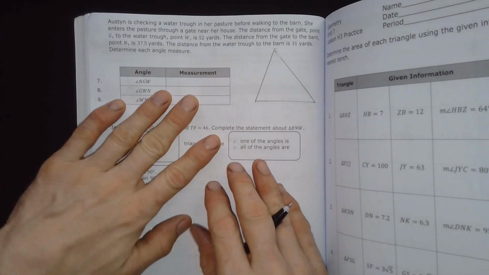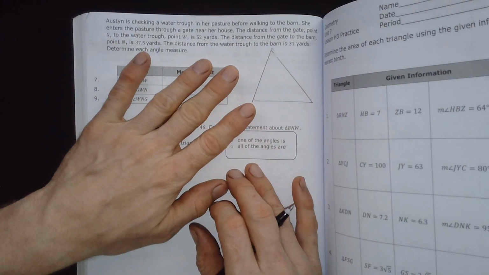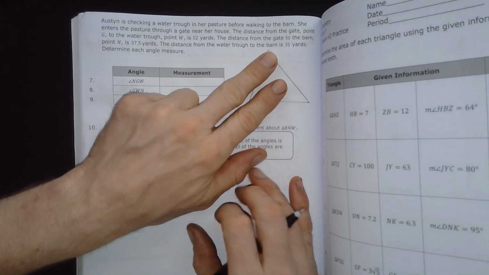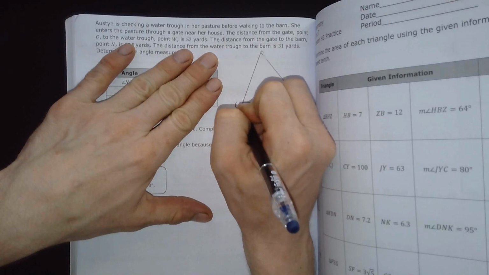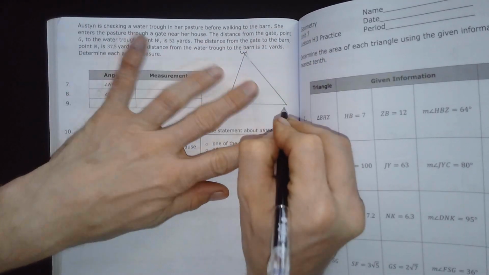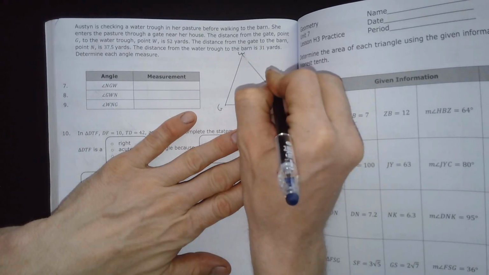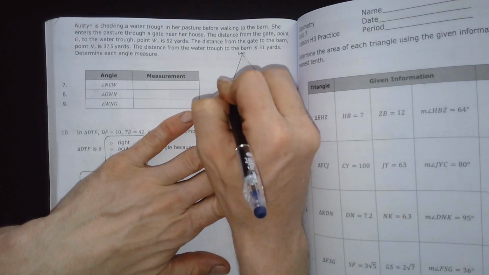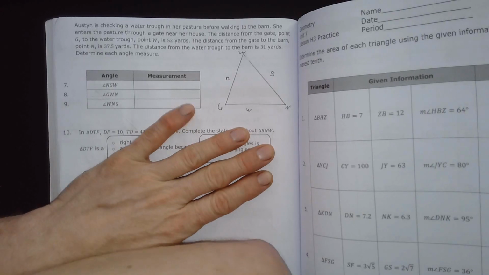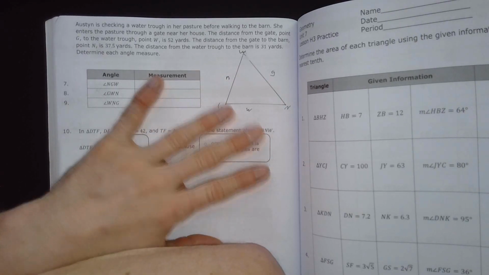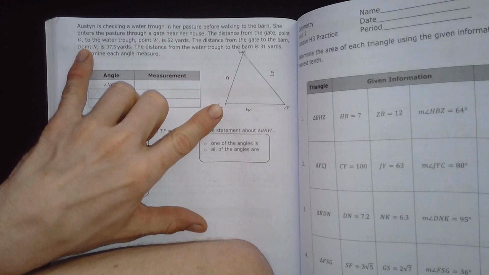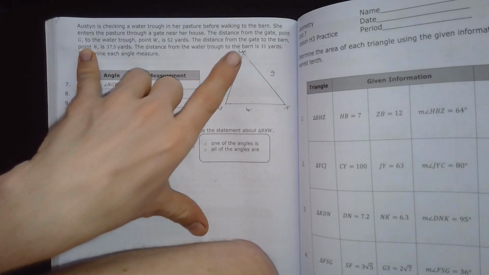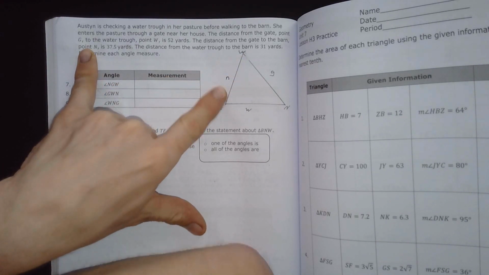All right, so walking distance to a barn. We have G, W, and N, meaning little g, little w, and little n. The distance between the gate, point G, and the water, point W, is 52 yards.